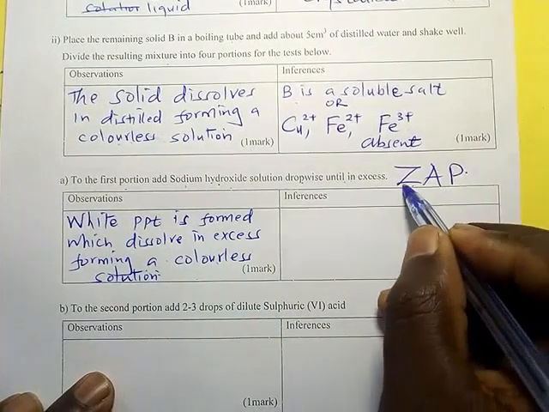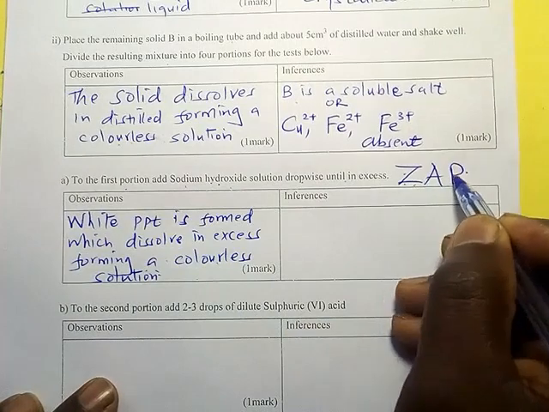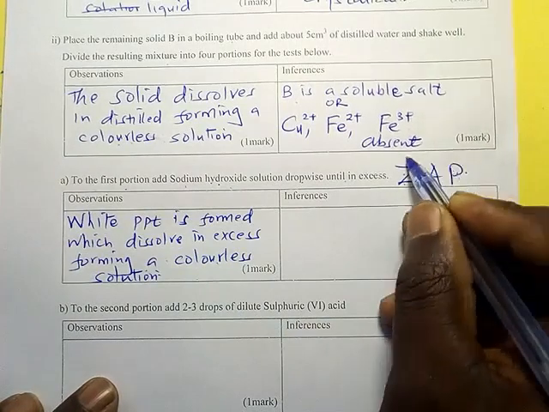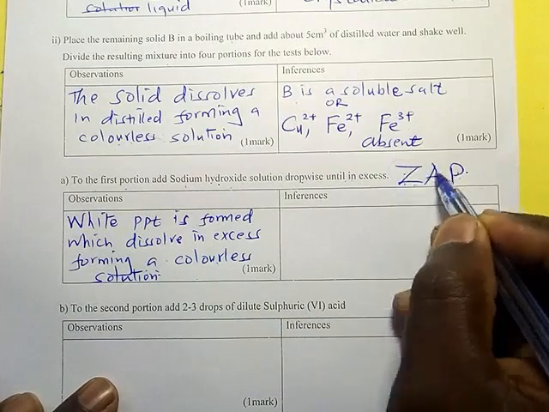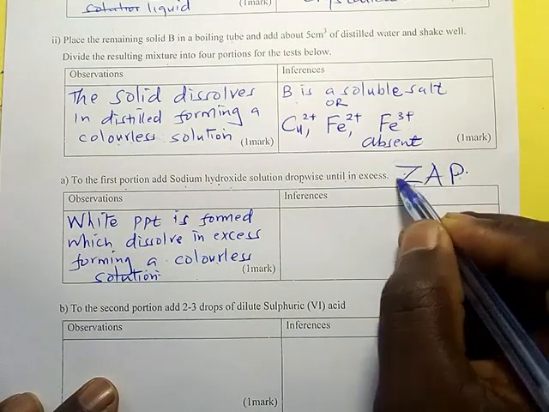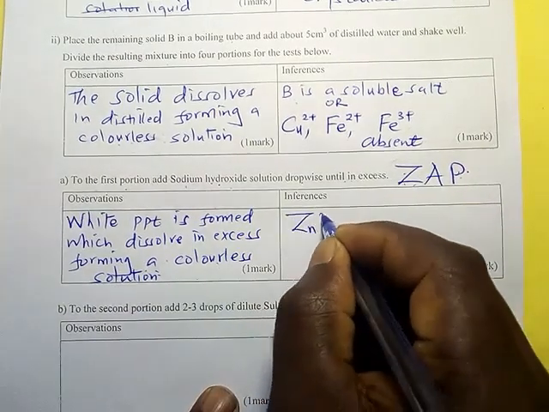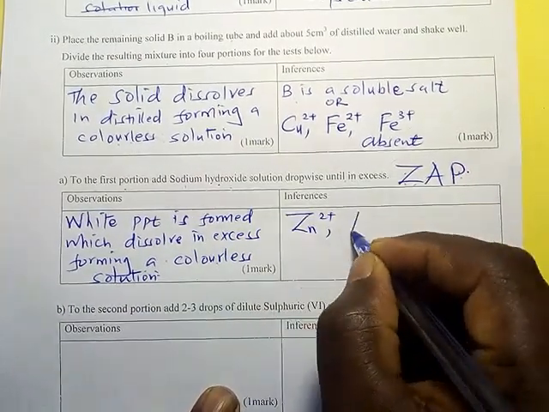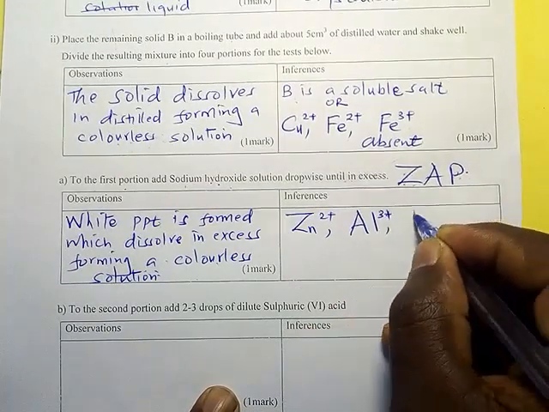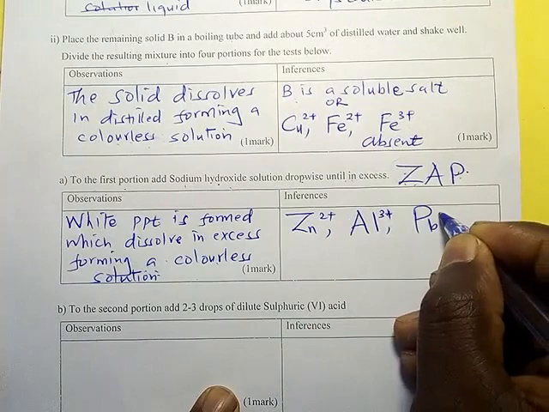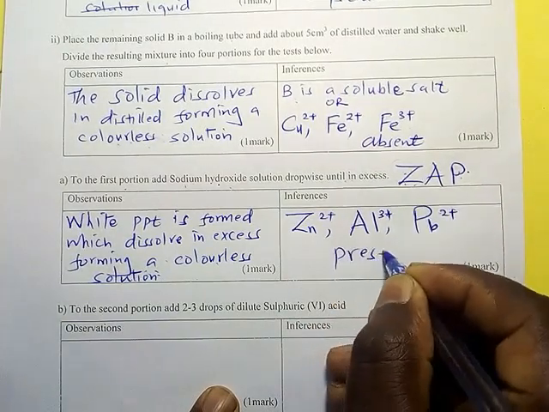ZAP stands for zinc ions, aluminium ions, and lead ions. Remember, these are amphoteric. They form amphoteric oxides, or we call them amphoteric ions, right? So it means that zinc, aluminium, and lead are present.